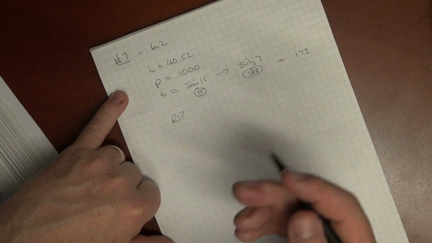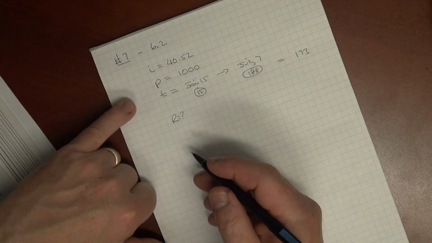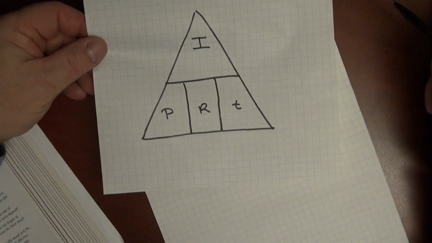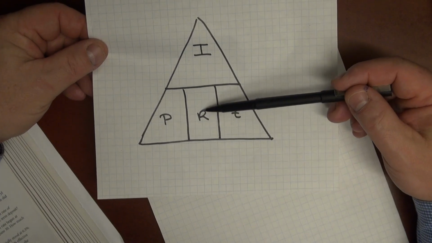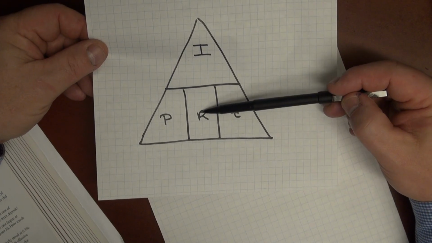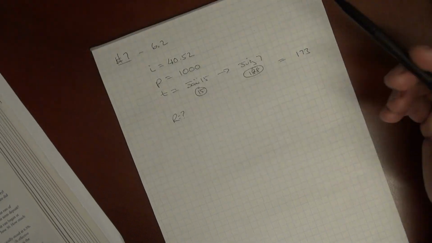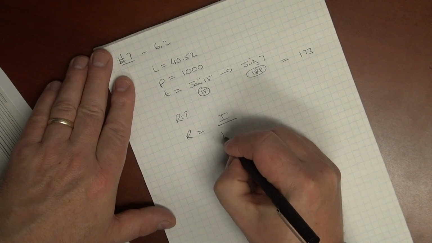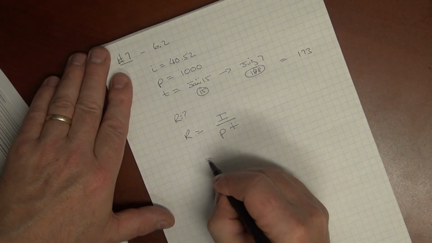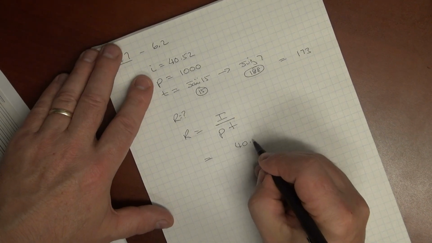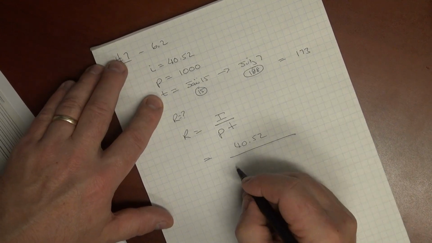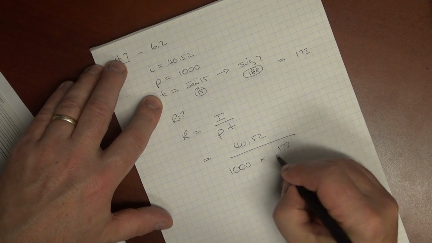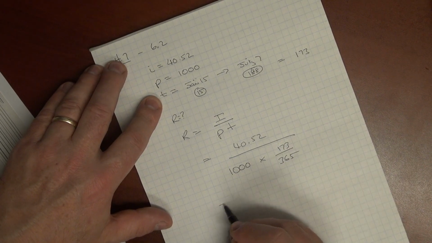So the rate then is what we're looking for. Now, all we need to do is manipulate the I equals PRT formula. If we go to our little standby chart here, we're looking for the rate, so rate equals I over PT. We take our interest of 40.52 and divide it by 1,000 times the time, which is 173 over 365.